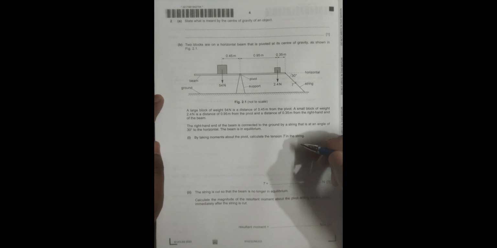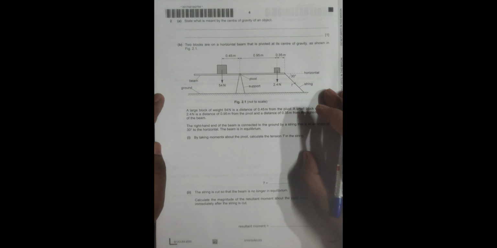Hello folks, this is 2023 May-June paper 2 and the question number is 2. It is concerned with various chapters because it has a combination of forces where you can see a beam like this, and in another page we have some knowledge required for projectiles as well. The question says, what is meant by the center of gravity of an object? We are not going to the definition part. Let's go to the problem part.